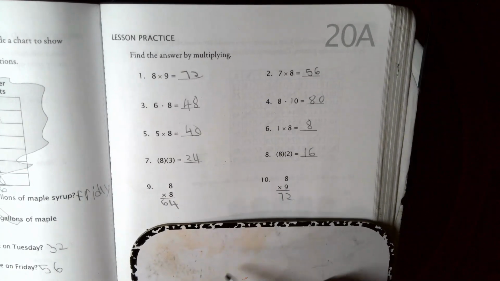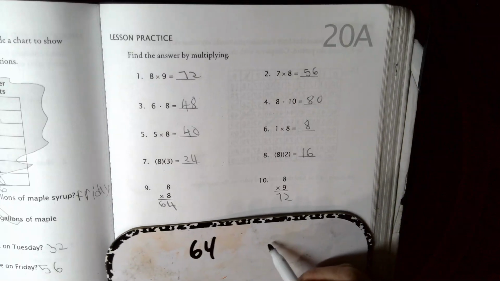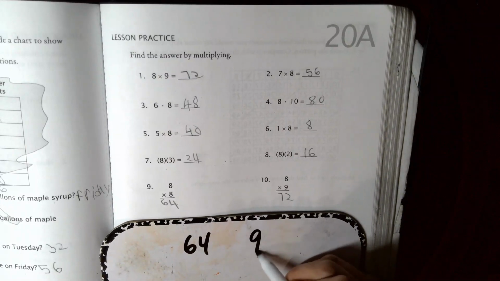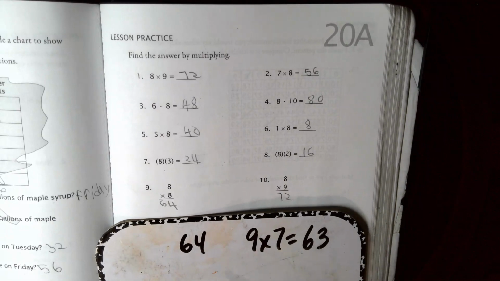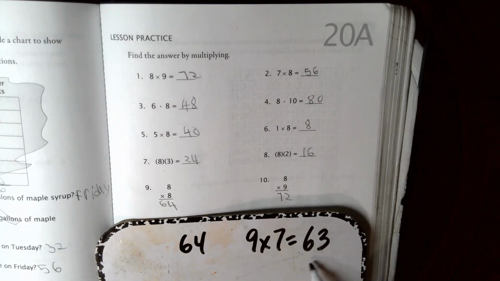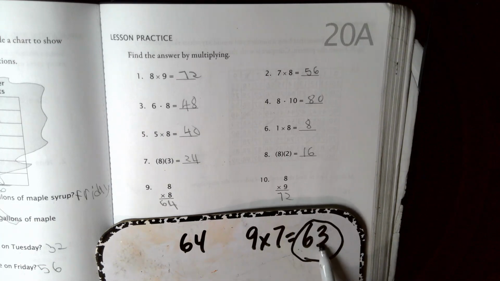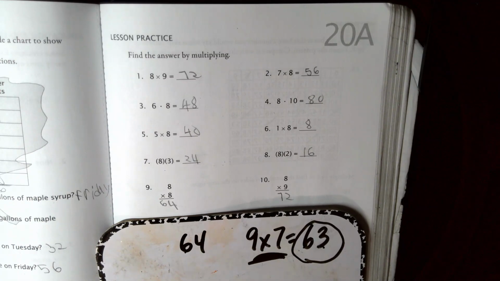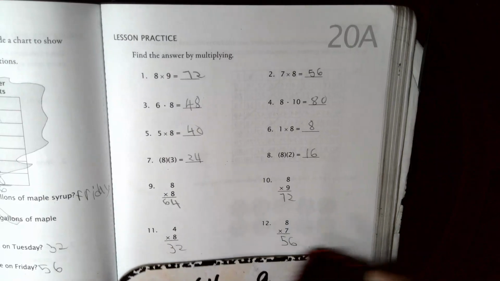The 8 times 8 is 64. We know that 9 times 7 equals 63. So just know that for the 8s there is no 63, because a lot of kids get confused and put 63 instead of 64. Just know that there is no 63. That's for the 9s. So the other number, 64, is 8 times 8. Okay, so don't get confused with those.